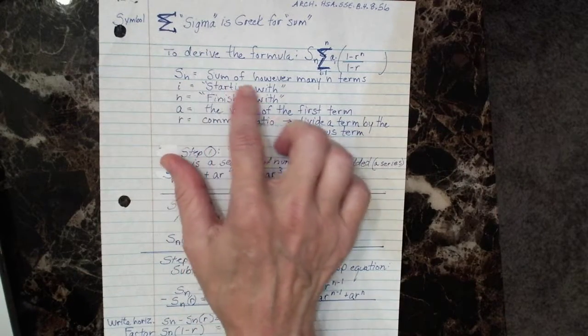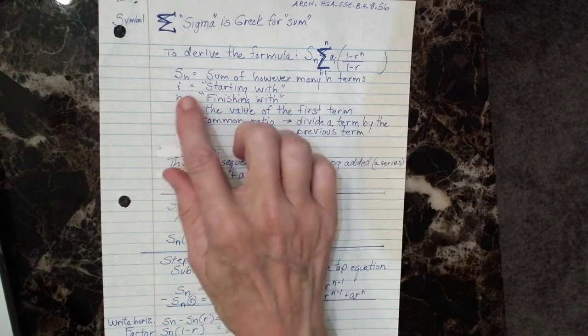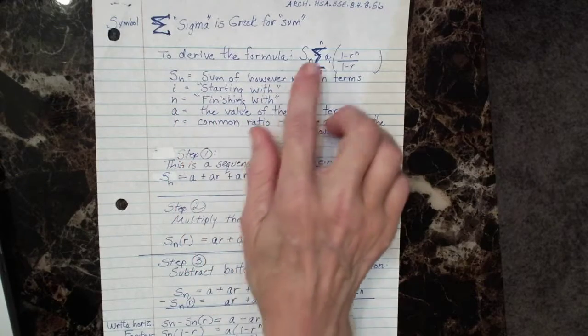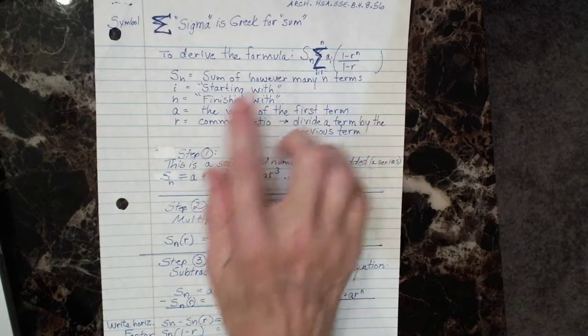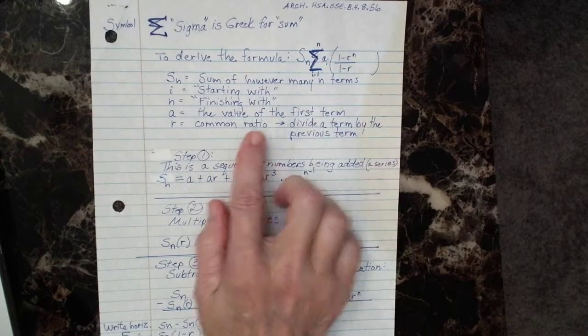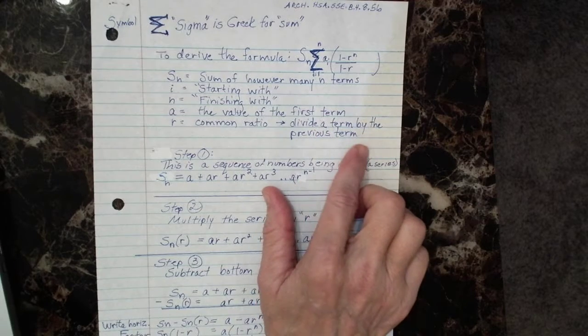Again, S sub n is the sum of however many terms. I means starting with the first term. N means finishing with this term. A is the value of the first term. R is the common ratio, which we found by dividing a term by the previous term.